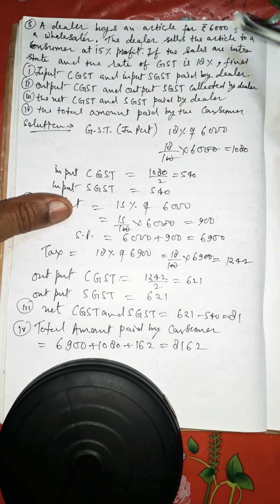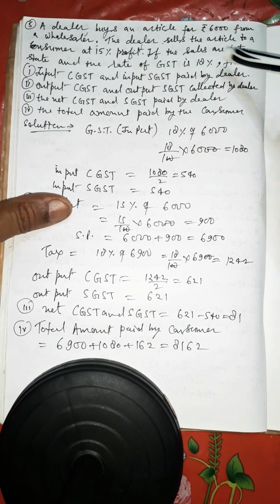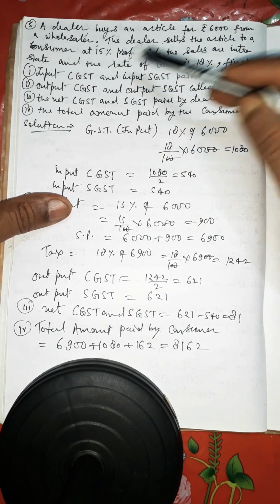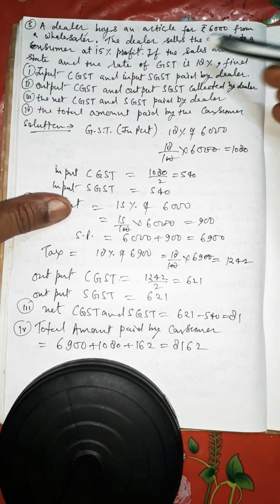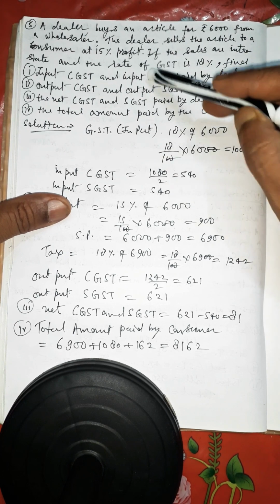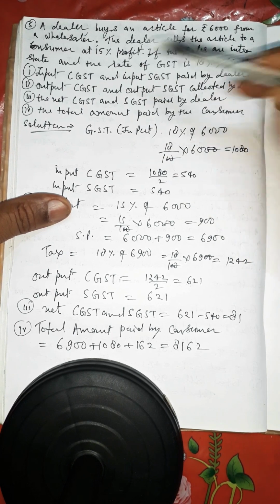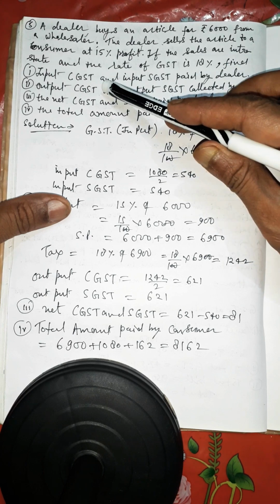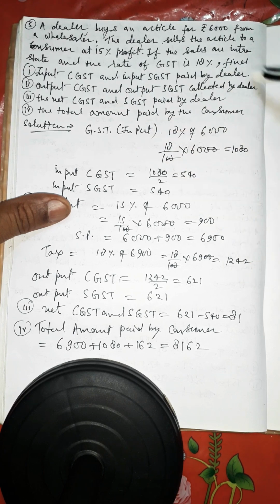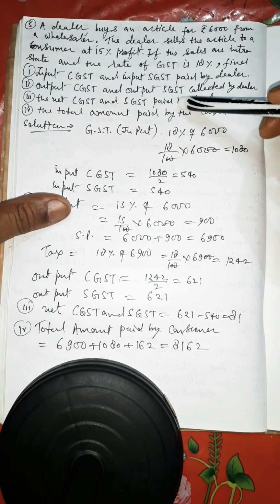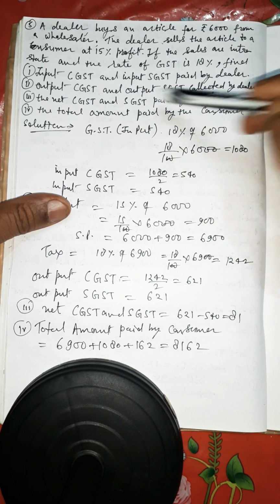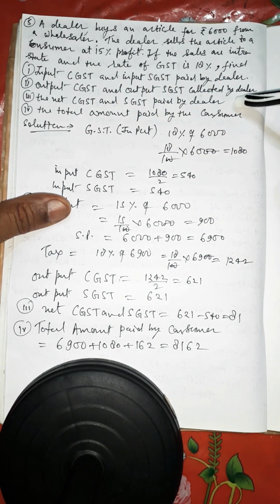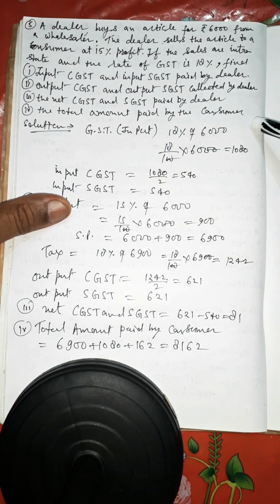A dealer buys an article for 6,000 from a wholesaler and the dealer sells the article to the consumer at 15% profit. If the sales are intrastate and the rate of GST is 18%, find the input CGST and input SGST paid by the dealer, output CGST and output SGST collected by the dealer, the net CGST and SGST paid by the dealer, and the total amount paid by the consumer.